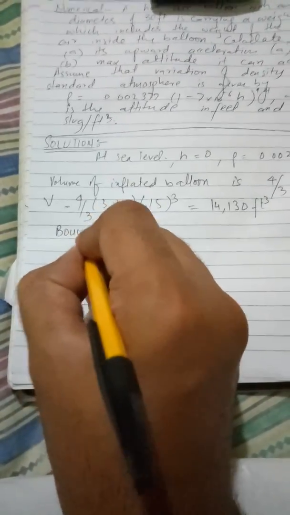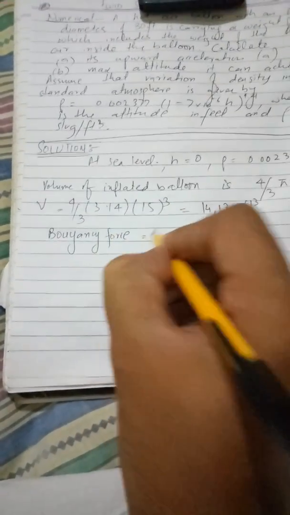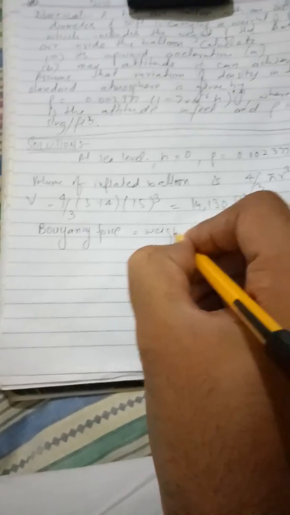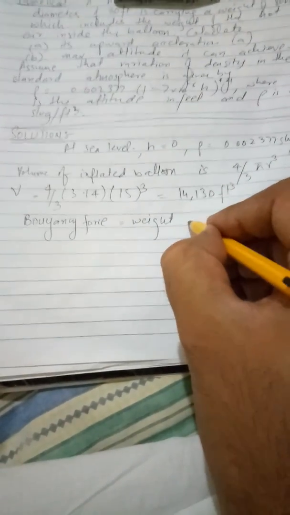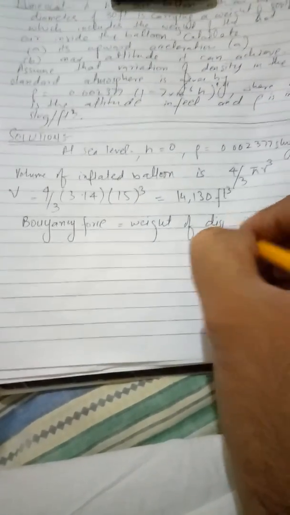Buoyancy force is equal to the weight of the displaced air.